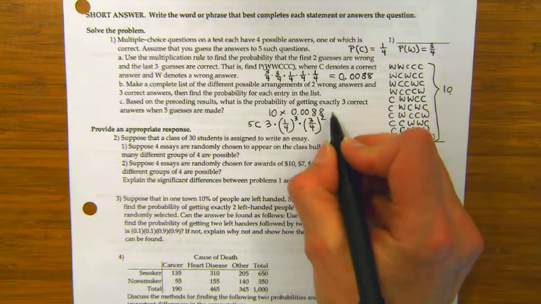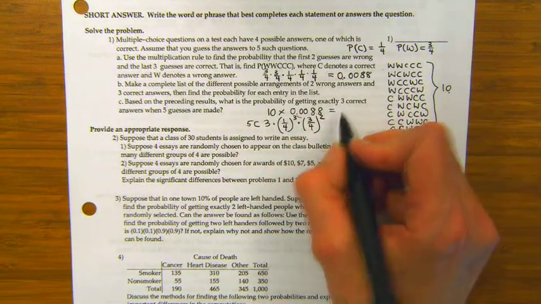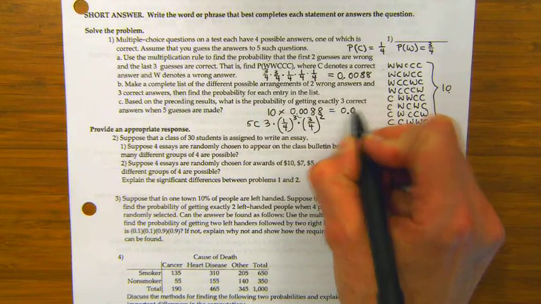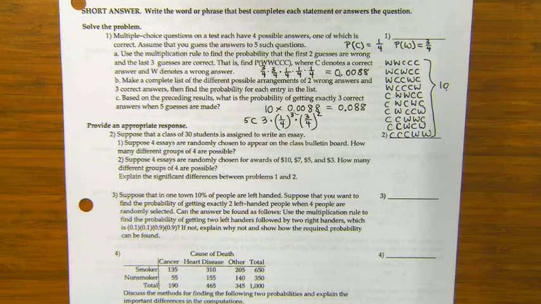So it's just 10 times that individual probability, which just moves the decimal point 1 place to the right. And our probability is 0.088. So the first part tells us in how many ways can we have 3 correct, 2 wrong. And the second part looks at that one specific probability for 3 correct questions and 2 incorrect.